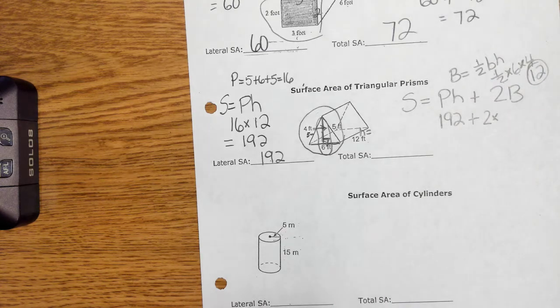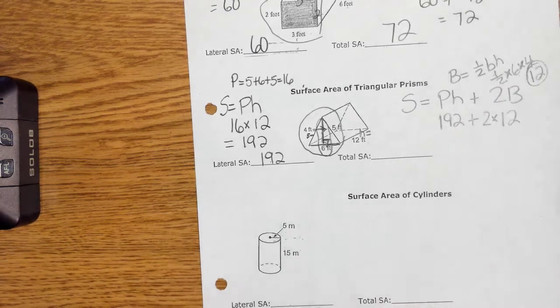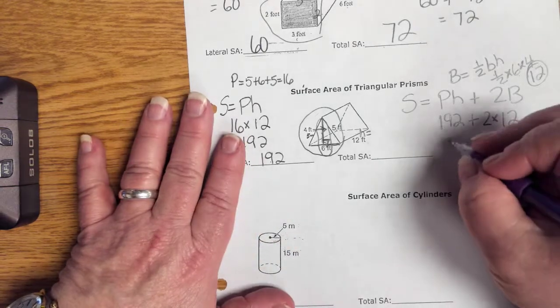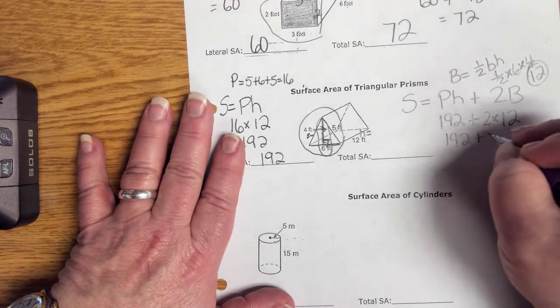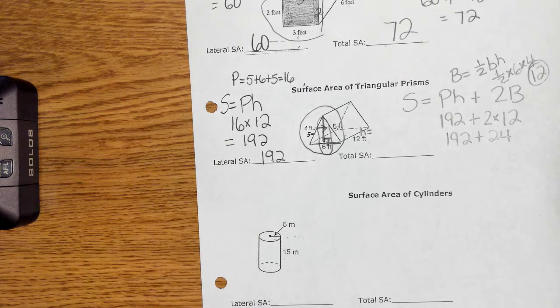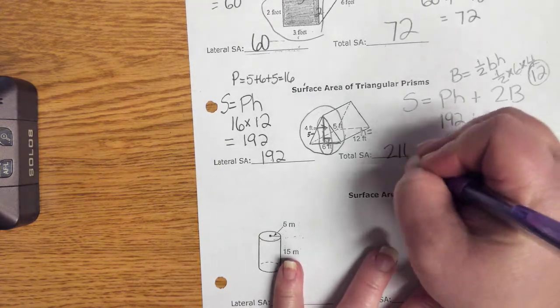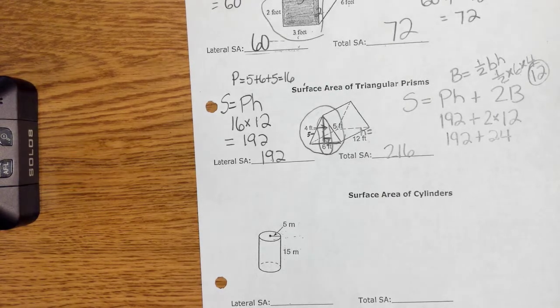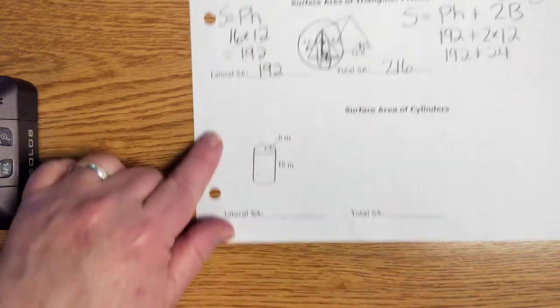Remember, when you practice with us, it will make it easier to do. So 2 times 12. What's 2 times 12? 24. And what do I get when I add 192 plus 24? 216. 216 for my total. Okay? All right, surface area of a cylinder.